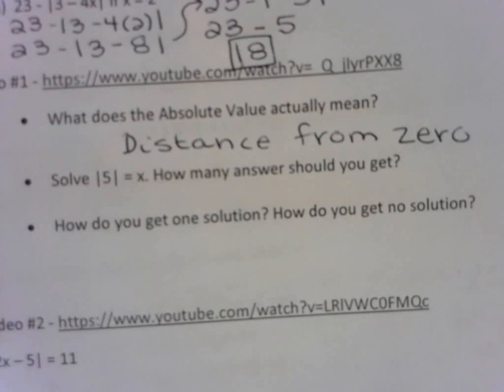Yeah, absolute value equal to a negative. The absolute value has to be by itself because I cannot have a negative distance. That makes me feel better.